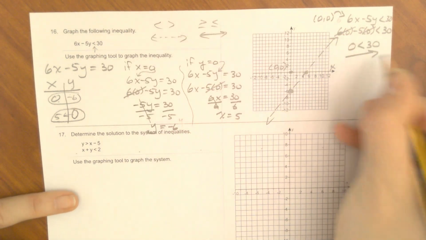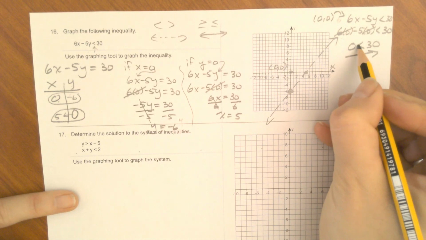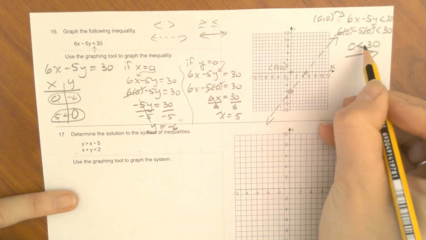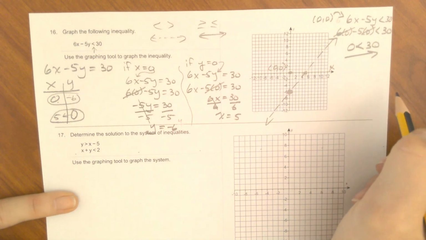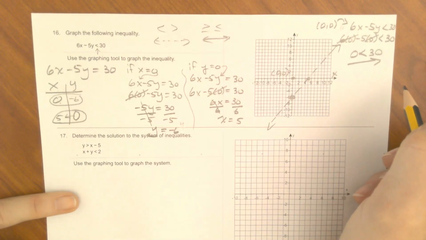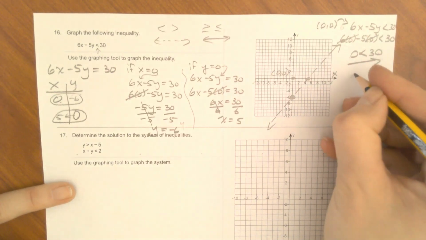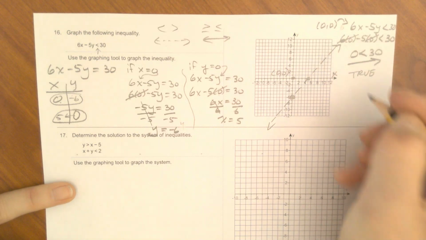So let's read it. I touch the small side first. 0 is smaller than 30. That's true. 0 is smaller than 30.